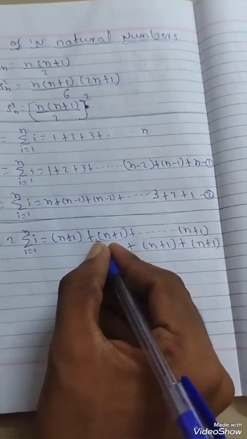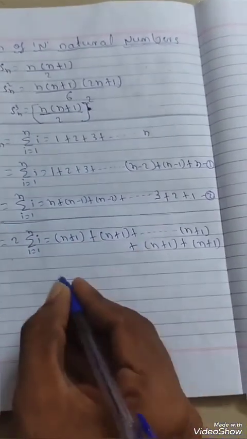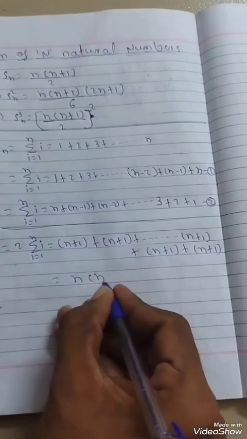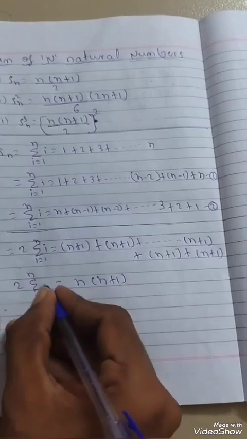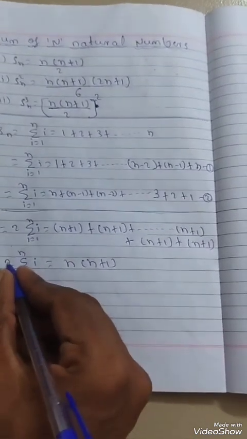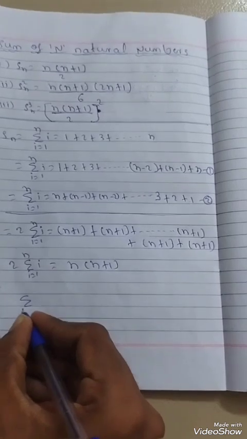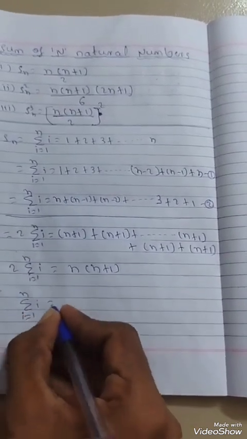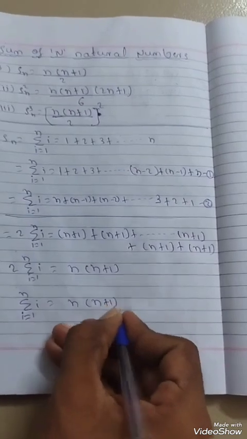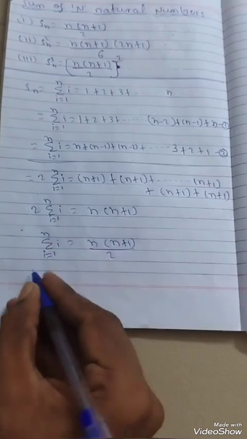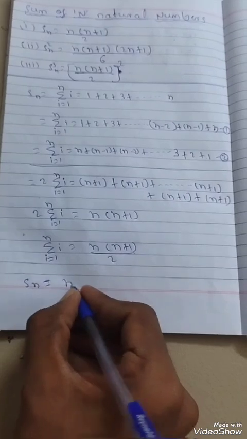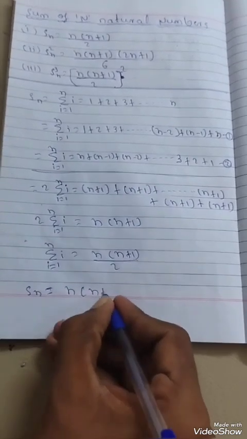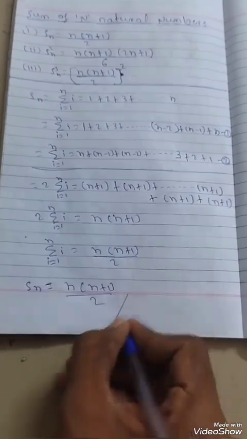So totally how many n plus 1 are there? n times n plus 1 are there. So we have to write here n into n plus 1. Here this is 2 into the summation i equals 1 to n of i. Okay, here we bring this 2 to this side. This one, the summation i equals 1 to n of i, is equal to n into n plus 1 divided by 2. So as we know, this one is Sn. So finally we got the equation for the sum of the n natural numbers: Sn is equal to n into n plus 1 divided by 2.